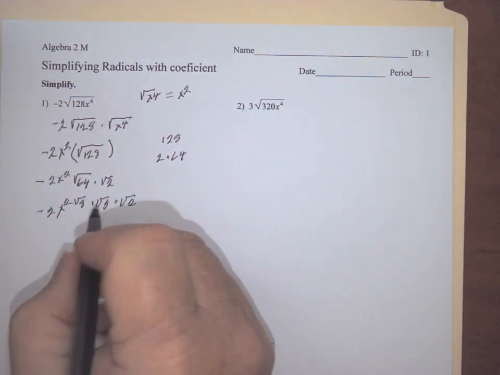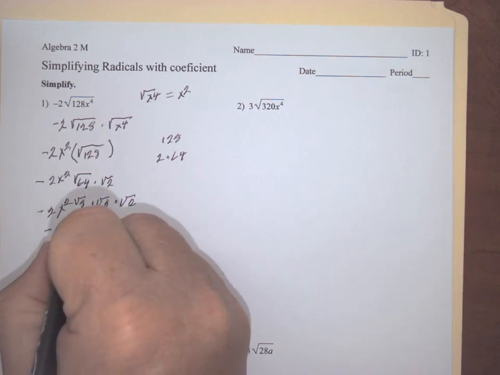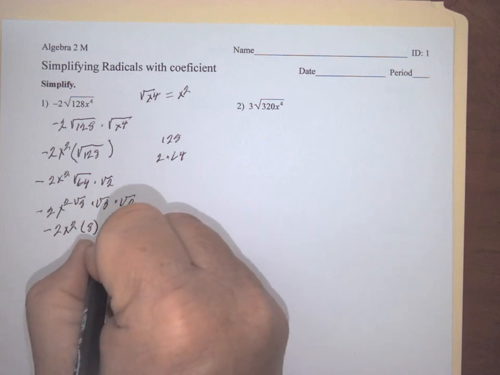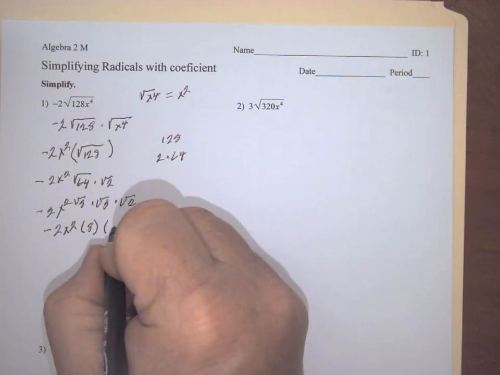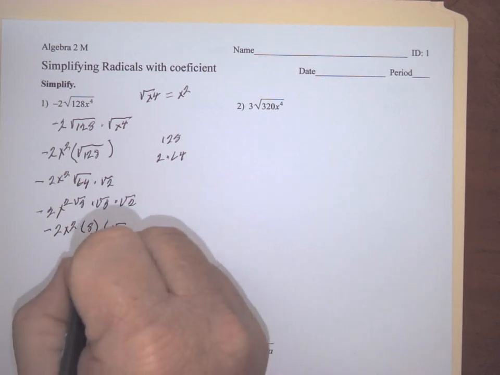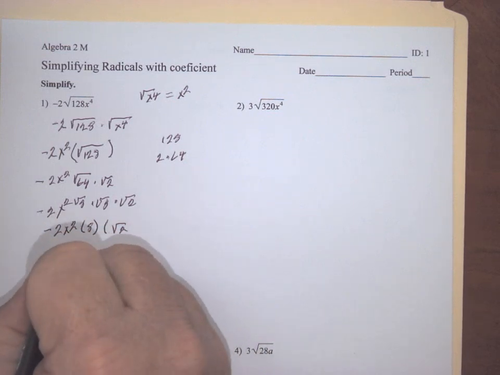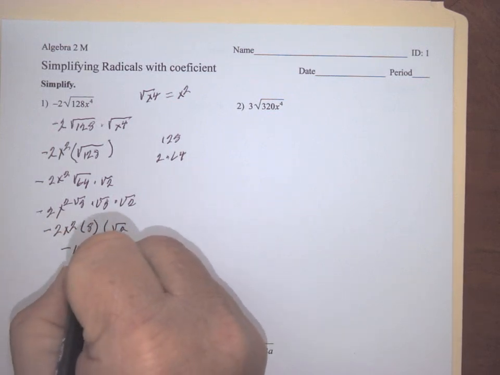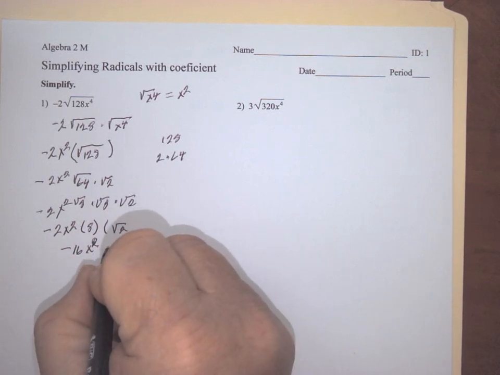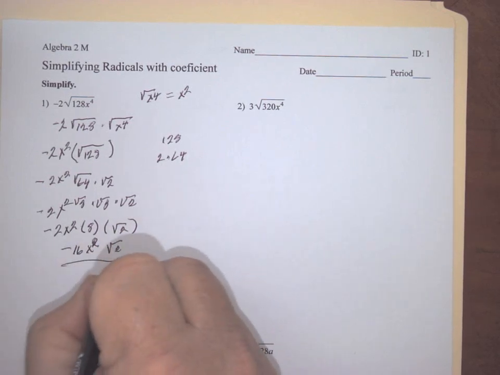Well, the square root of 8 times the square root of 8 is 8. Negative 2x squared times 8 times the square root of 2. Well, 8 times negative 2 gives me negative 16x squared times the square root of 2. And that is the answer.